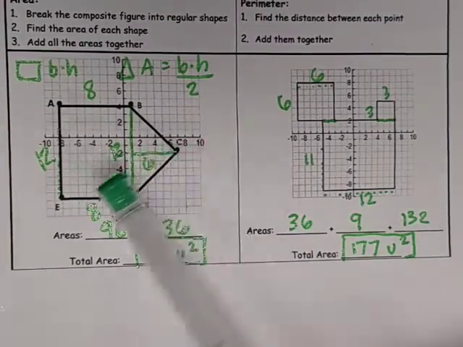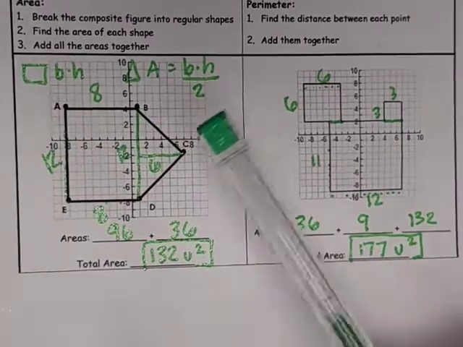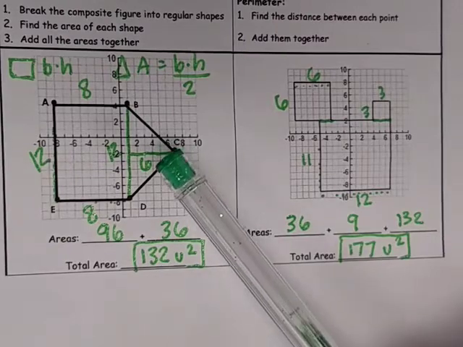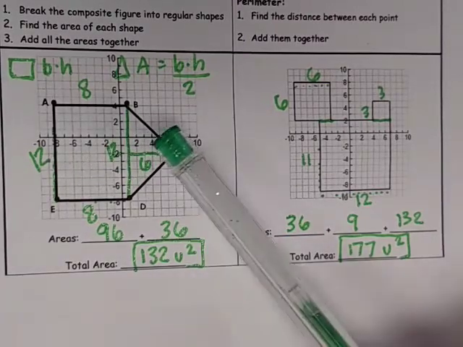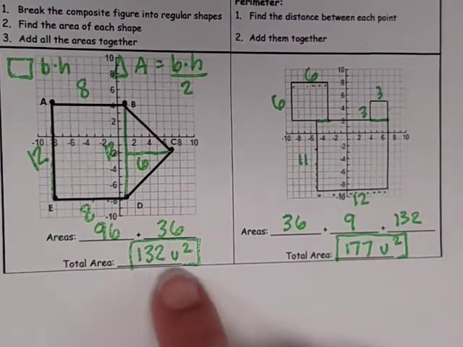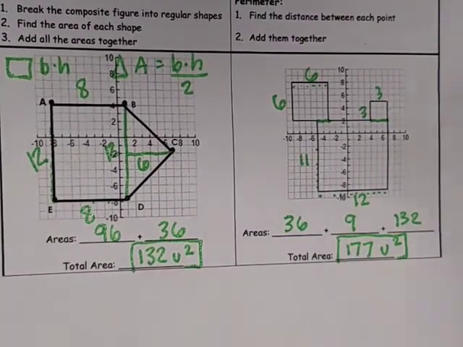And then down here, I kind of helped you at the beginning to break down the shapes. So a rectangle and a triangle, this one was a 12 by 8, so that gave me an area of 96. This was a 12 by 6, and then you had to cut that in half. So that gave me 72, but I cut that in half and got 36. And my total area was 132 units squared.